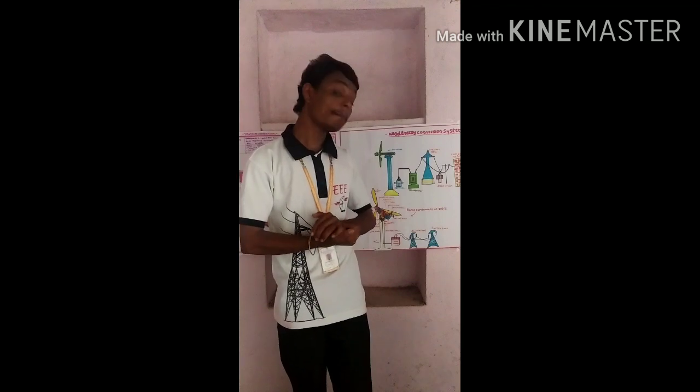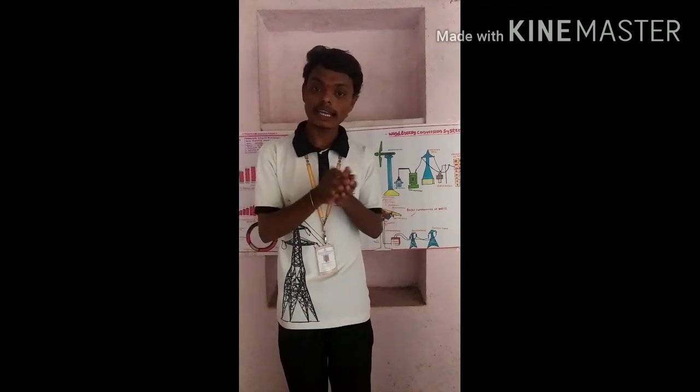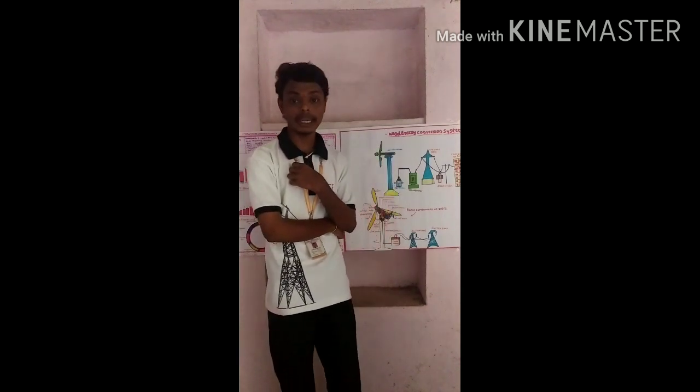Okay, next is the coupling. The function of the coupling is to attach the gearbox to the generator. By using a flexible coupling, damage to components due to oscillating loads is avoided. Okay, this is the function of the coupling.